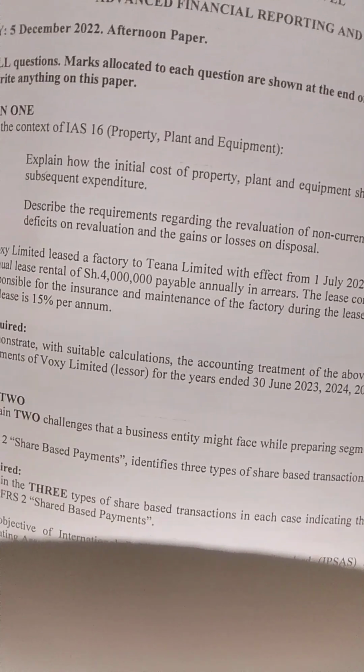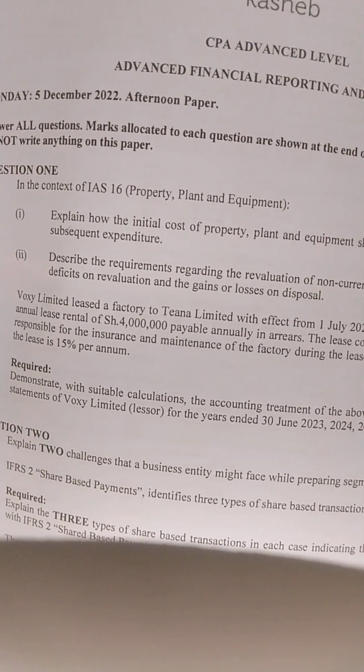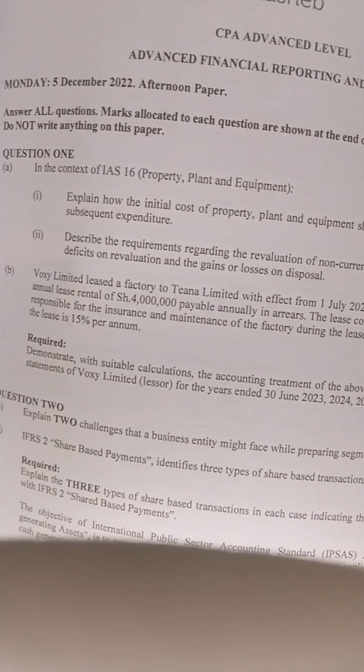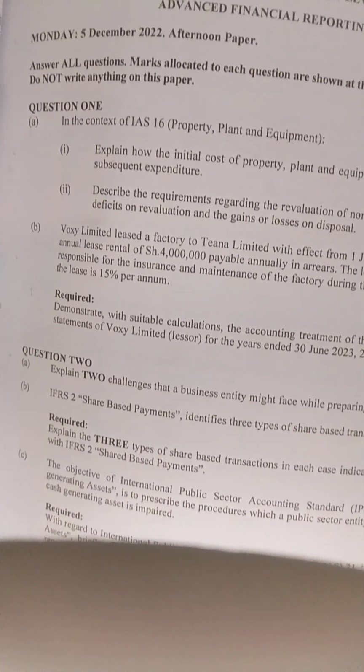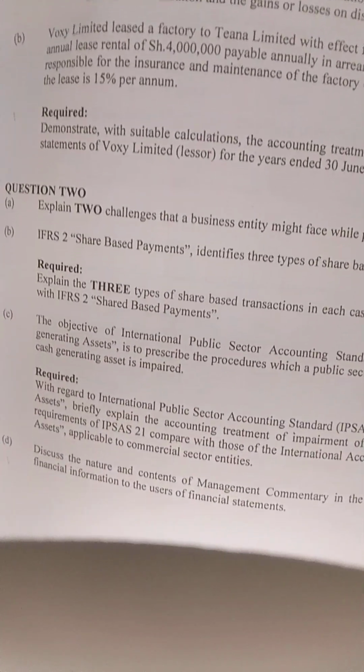I've said it is December 2022, question 1B. You can see 1B there.